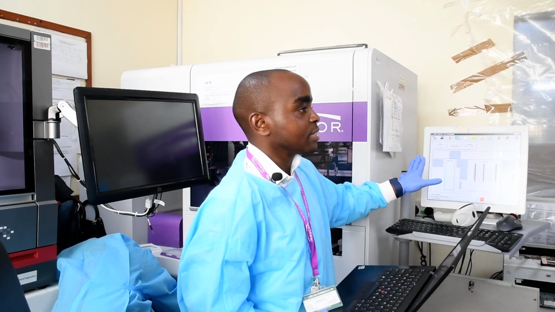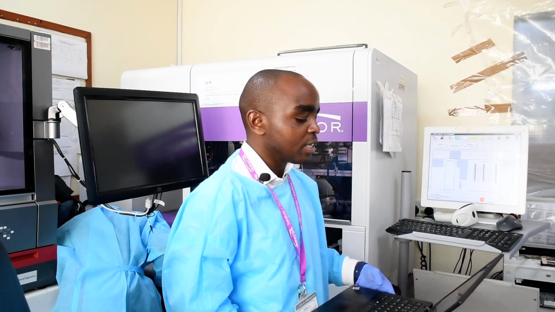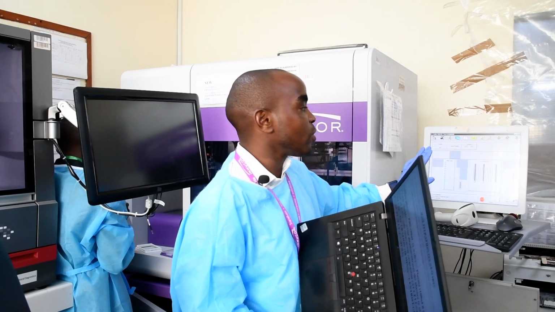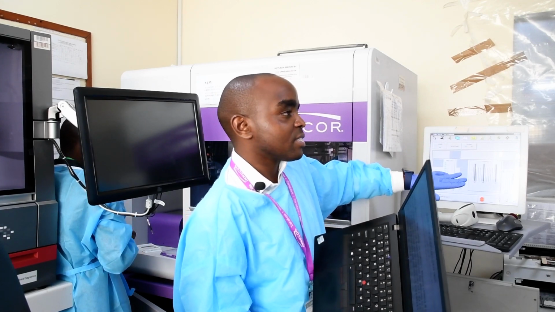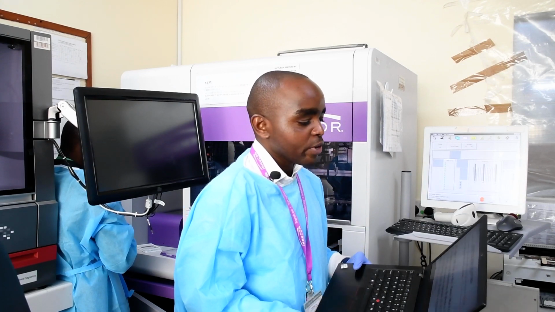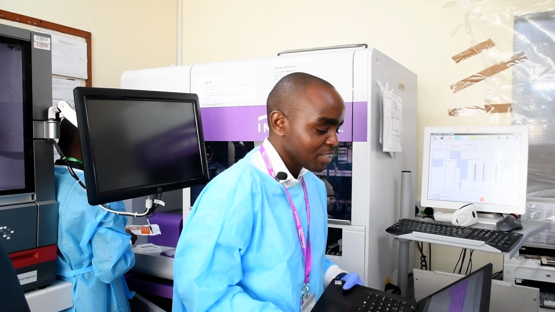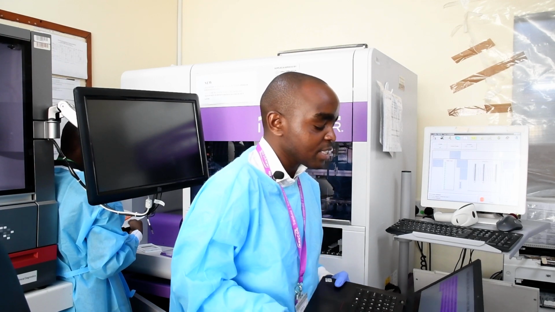The camera will read and you will find your interpretation, just like with cross-match, where it just gives you compatible or incompatible. This one just gives you the final reading. Is it 64? Yes. Is it 2? Yes. Is it 4? Yes. The final reading.